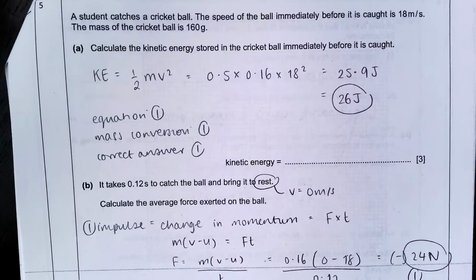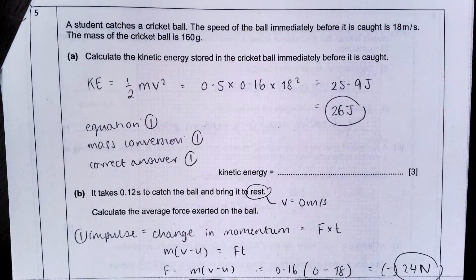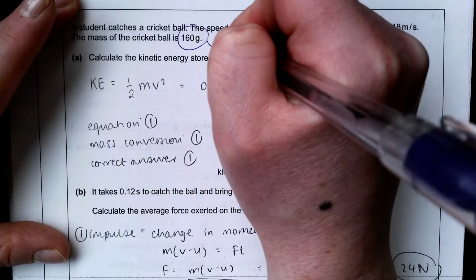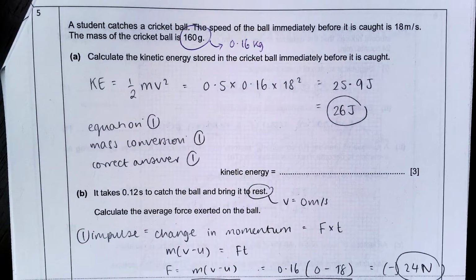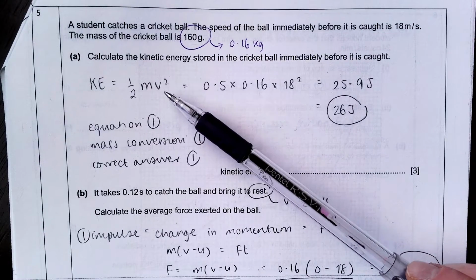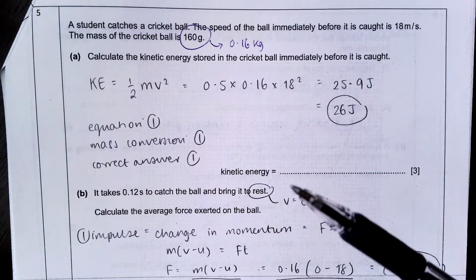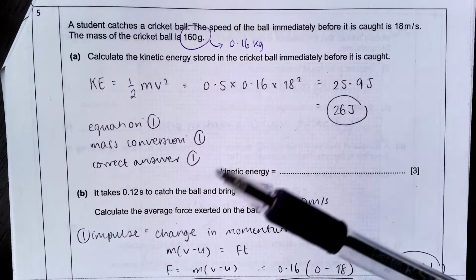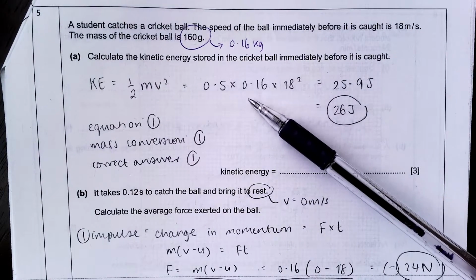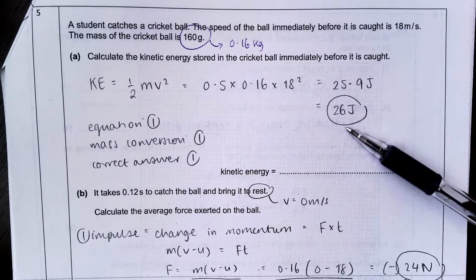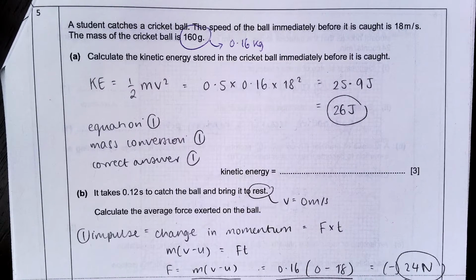In question 5, a student catches a cricket ball. The speed of the ball immediately before it is caught is 18 meters per second. The mass of the cricket ball is 160 grams. Immediately convert that into kilograms, please. Calculate the kinetic energy stored in the cricket ball immediately before it is caught. You remember the equation: kinetic energy is a half mv squared. A shocking number of people forgot the squared factor. 1 mark for recalling the equation, 1 mark for the mass conversion into kilograms, and 1 mark for the correct answer being 26 joules there.